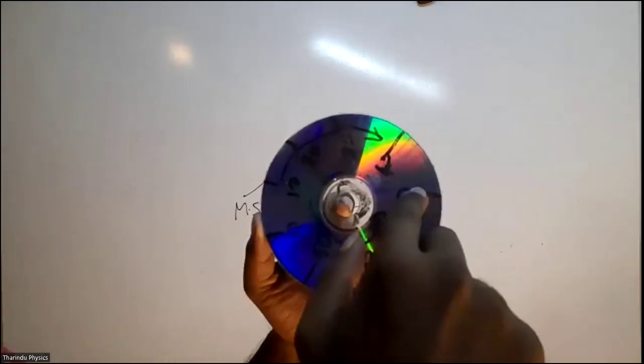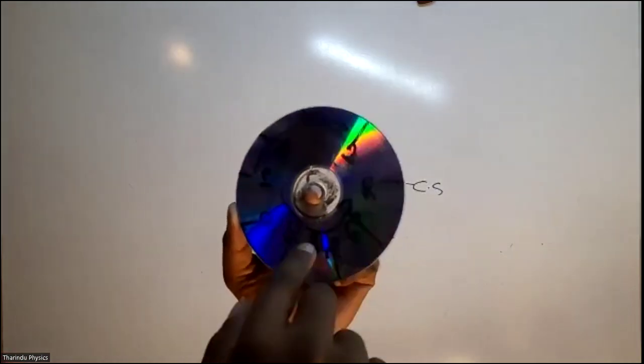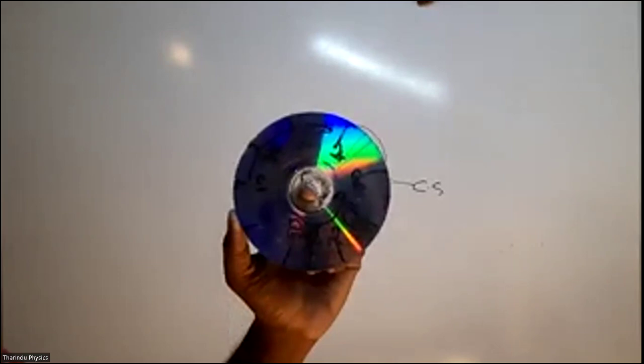There is a very, very old DVD. I have used this since the 2023 batch. It is all marked in the clockwise way. See? 0, 10, 20, 30, 40, 50, 60, 70, 80, 90, and 100.